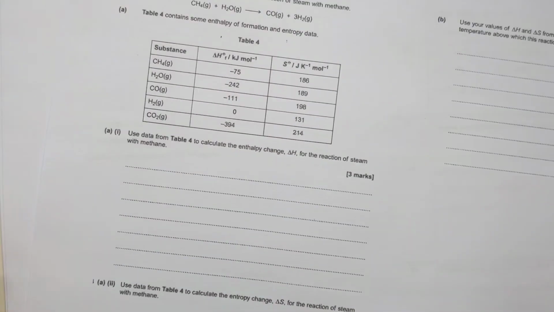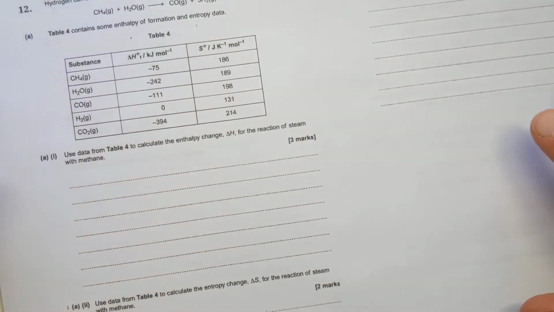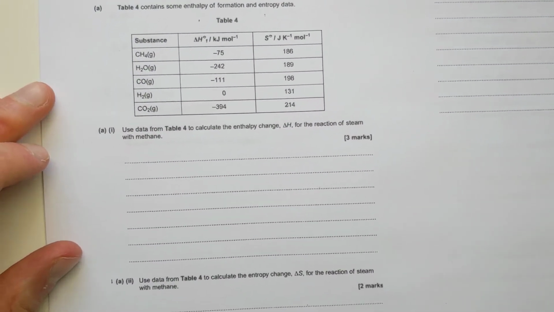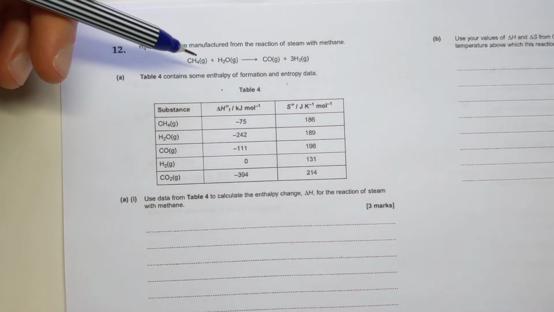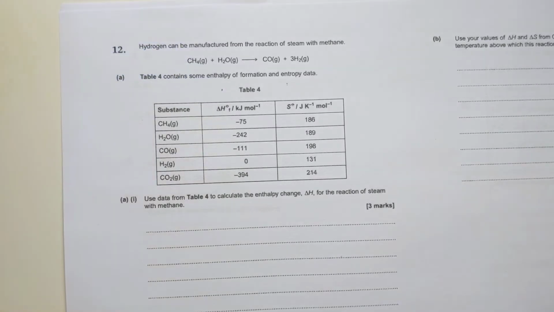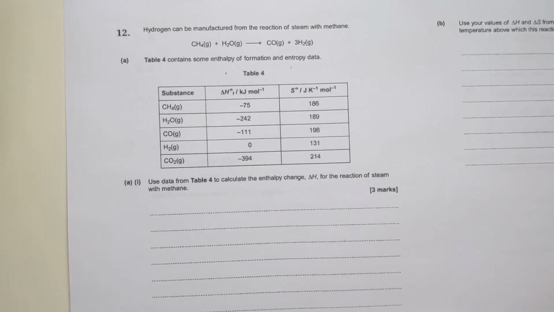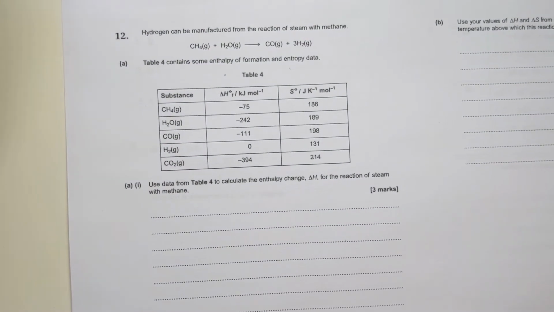Moving on to the last question then, about the manufacturing of hydrogen from methane. So you're given an equation where you make hydrogen from methane and steam. Given a table of data, from the data in table 4, calculate the enthalpy change for the reaction of steam with methane. Looks suspiciously like another Hess's law question.